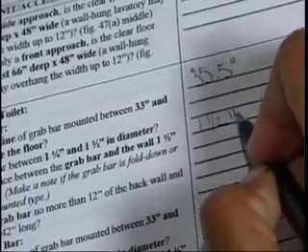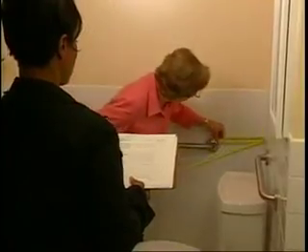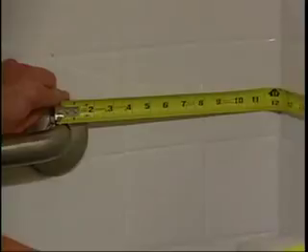Next, we will measure the length of the grab bar. Is the grab bar no more than 12 inches of the back wall? Let me check for you. It's exactly 12 inches. Okay, got it. And at least 42 inches long? Let me check for you.